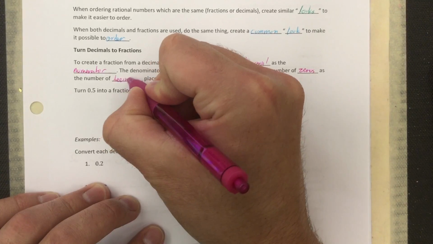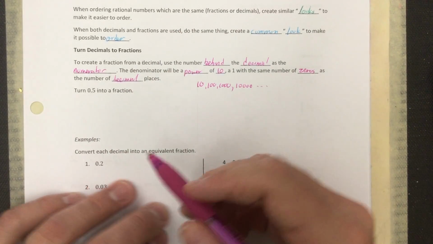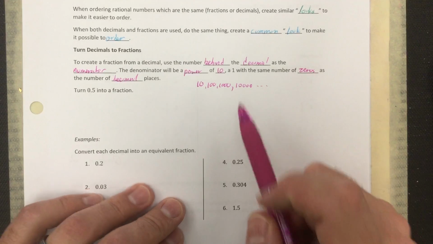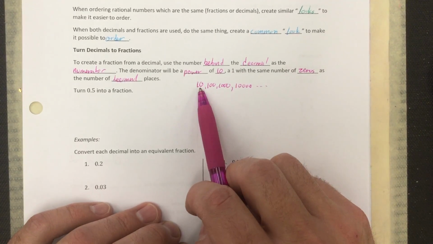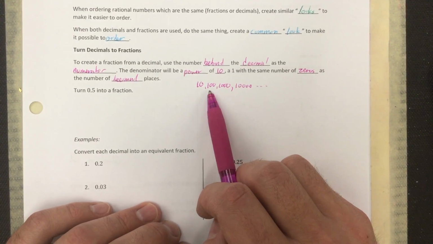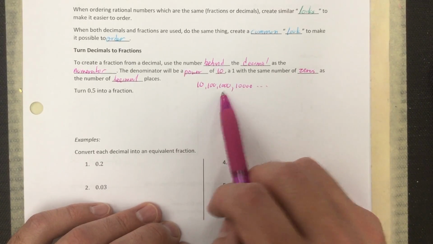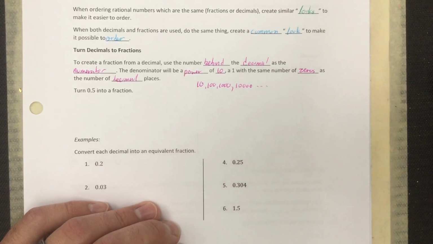as the number of decimal places. And if you go back to a couple lessons ago, we talked about different placements. If we have one decimal place, it's tenths. If we have two decimal places, it's hundredths, three decimal places, thousandths, and so on and so forth.